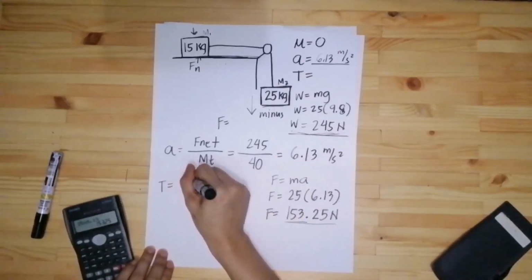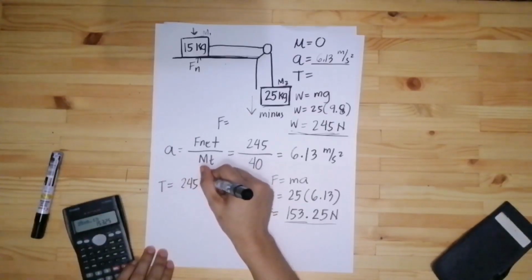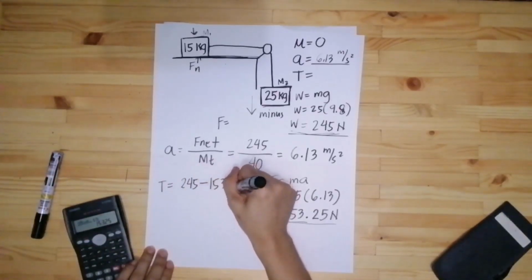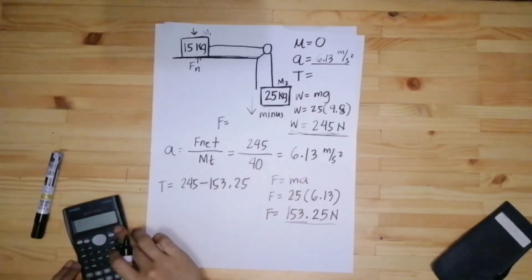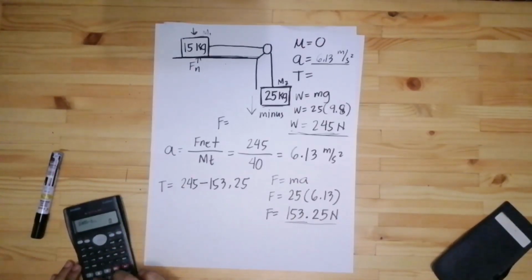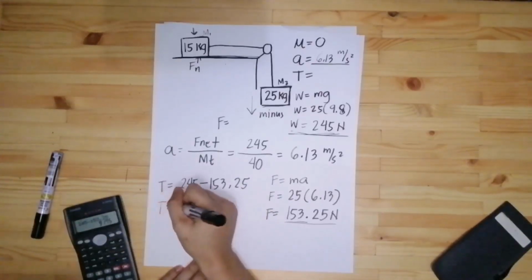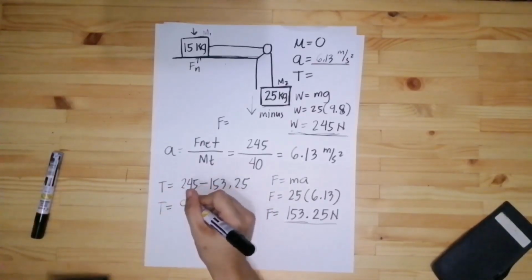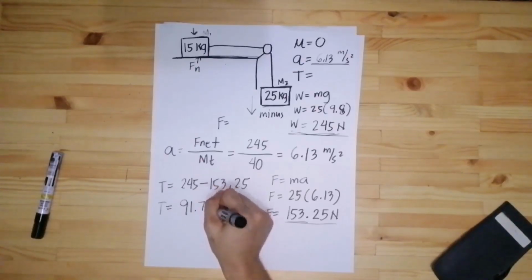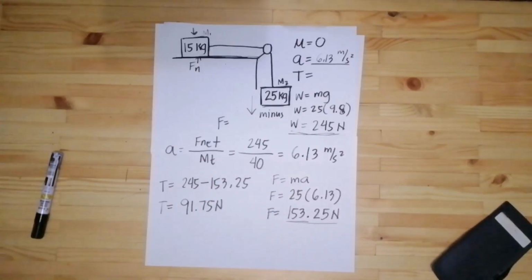I-minus natin si 153 kay 245. That is equal to 91.75 newtons. So that's how you get the tension for this object.